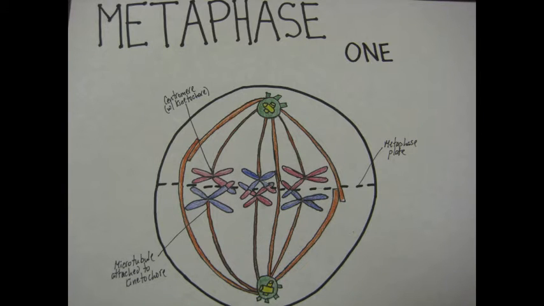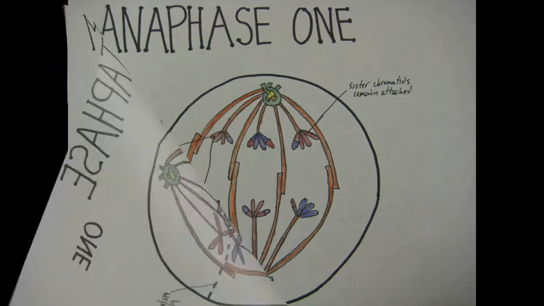In metaphase 1, kinetochore microtubules grow and shrink to line up duplicated condensed chromosomes, still paired as tetrads, at the metaphase plate. Tetrads are arranged with each chromosome in a pair on either side of the metaphase plate. This independent assortment occurs randomly, based on the location of the chromosomes as they condense and pair.